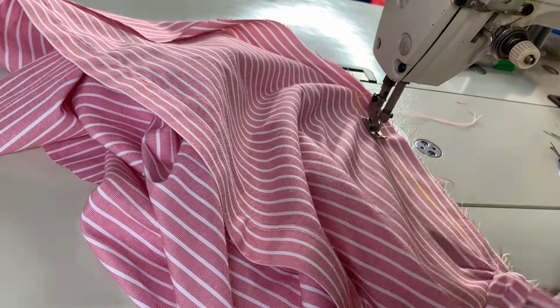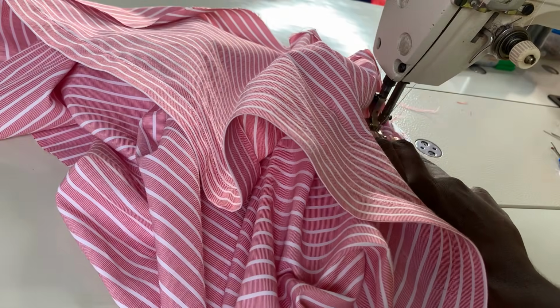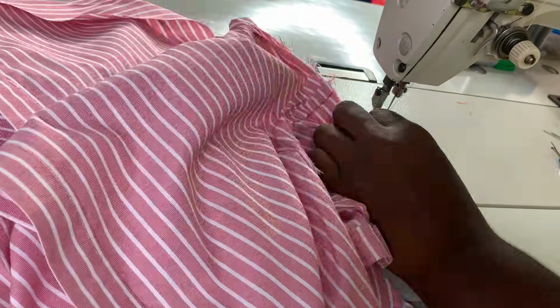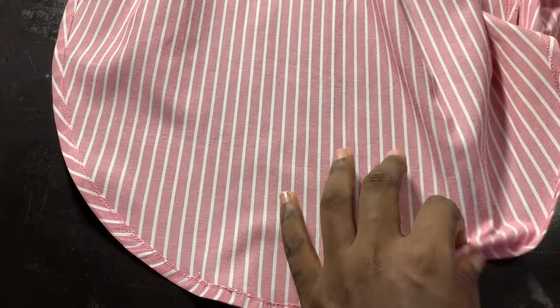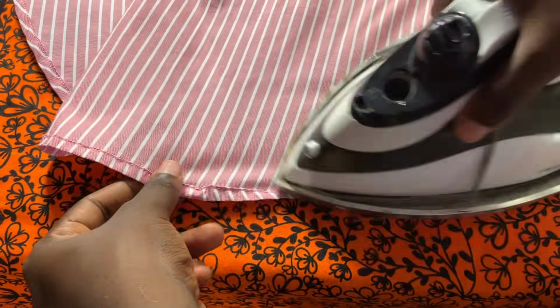Carry out the same steps on the other side by stitching your 0.75 inch seam allowance, okay? And once you're done, the next step is to hem. Please watch and listen carefully if you want your curved hem to come out as neat as the one on your screen when you're done hemming, okay?